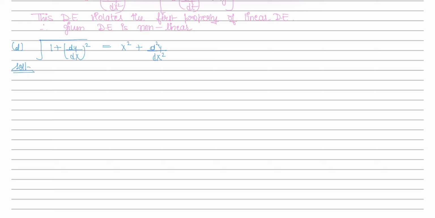To simplify this differential equation, squaring both sides, it becomes 1 plus dy by dx whole square is equals to x square plus d square y by dx square whole square.